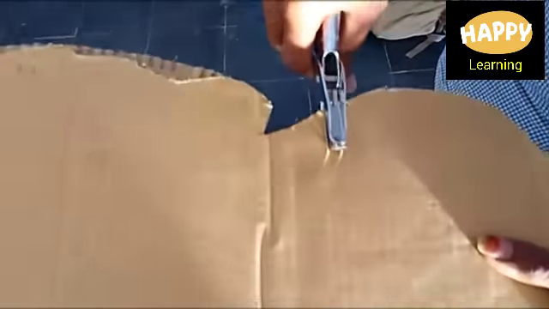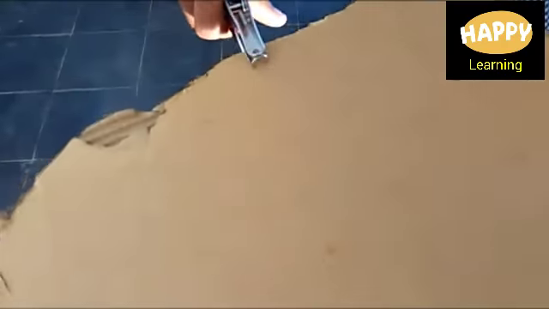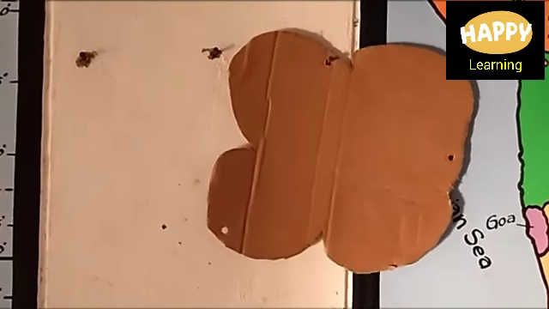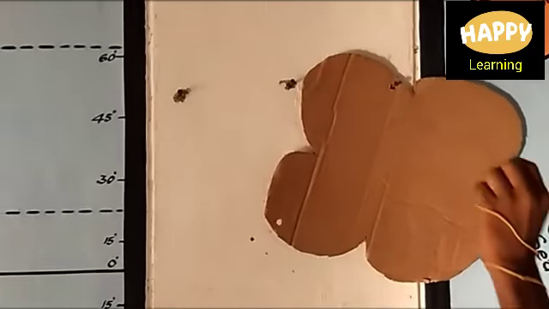Take the object which is irregular in shape. Randomly make 3 holes which are useful for suspension of the object by means of a nail. So the object is suspended from a nail. Let it come to rest after free oscillations.